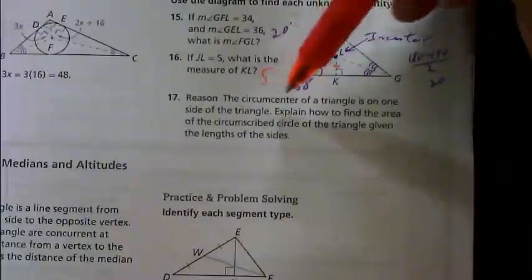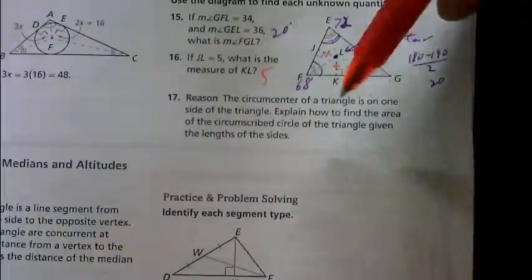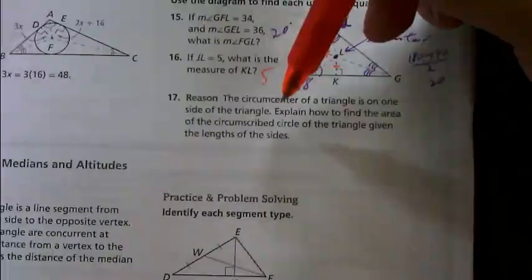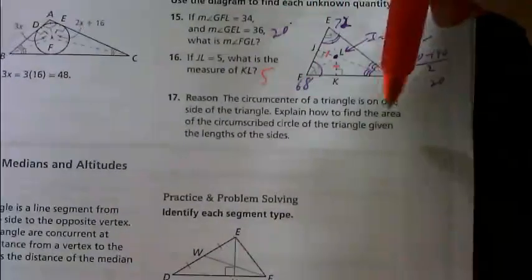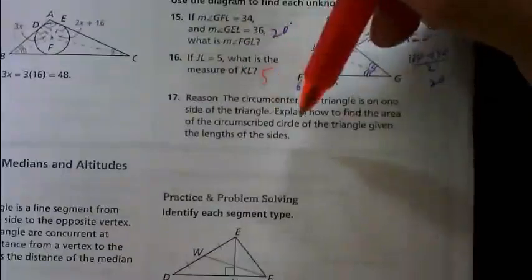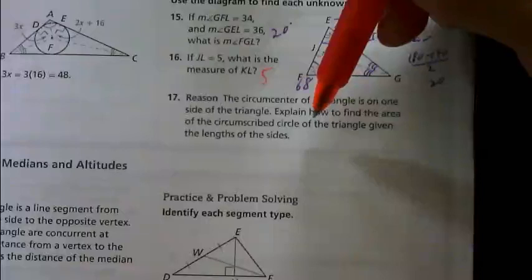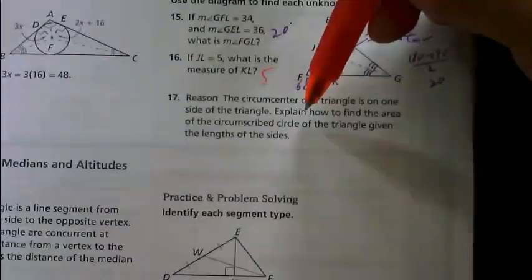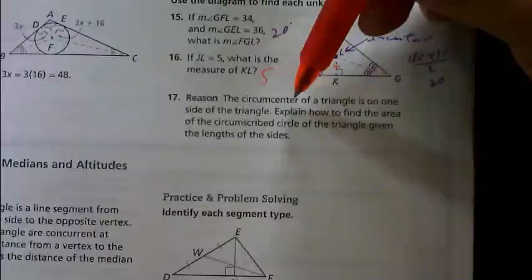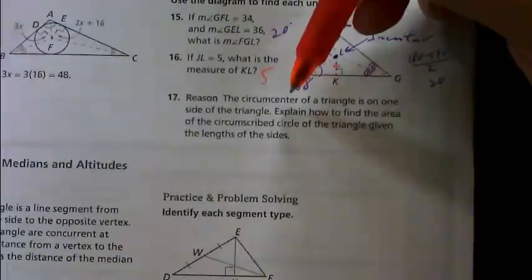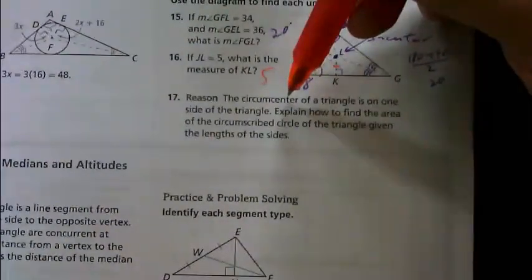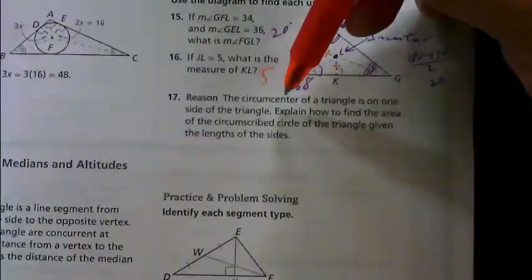If we're talking about a circumscribed circle, the circumcenter is equidistant to all the vertices. So we would have to use the radius, or the distance from the circumcenter to any one of the vertices, because it's equal distance to all the vertices.